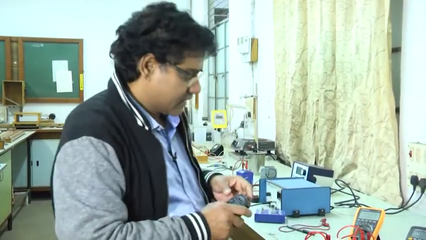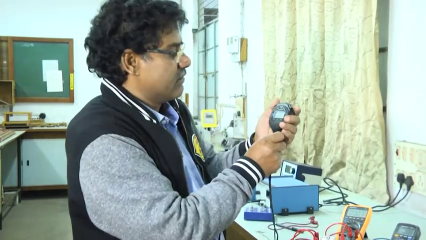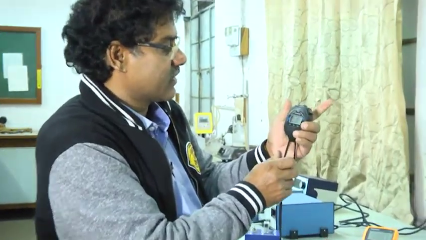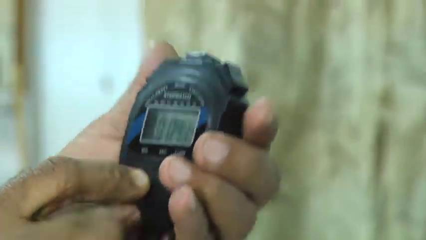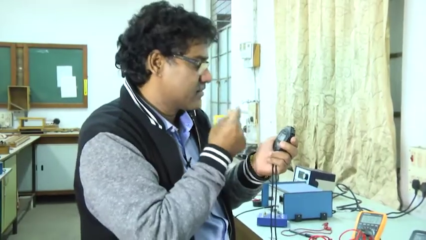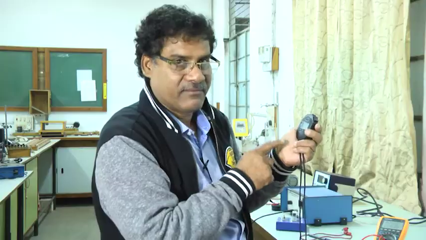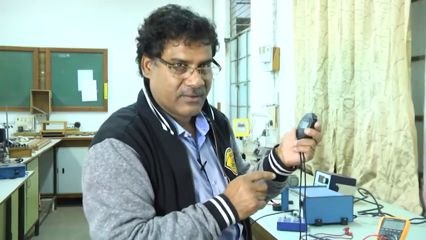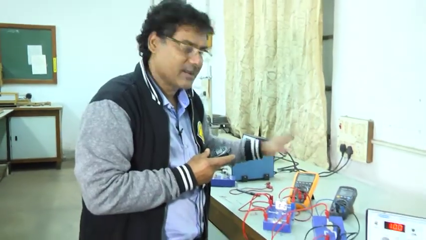Anyway, I will use this stopwatch and start it. When I start charging, I will start timing. As I told, one has to note this down every 5 seconds. Someone will call out 5, 10, 15, 20, and the other should immediately note down the reading.